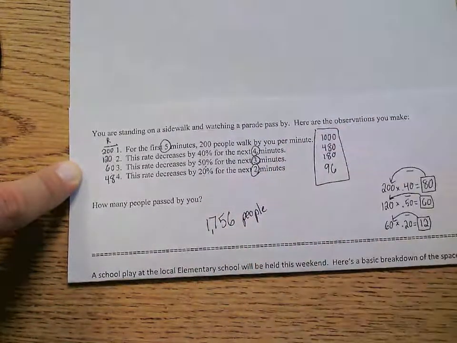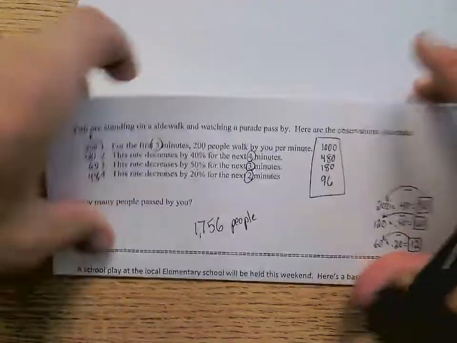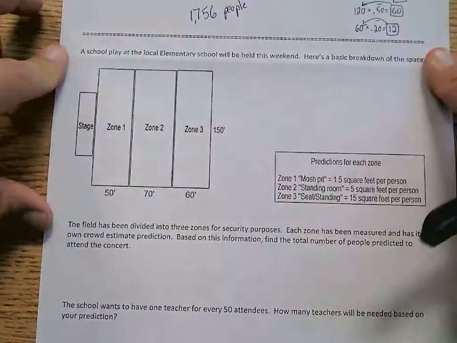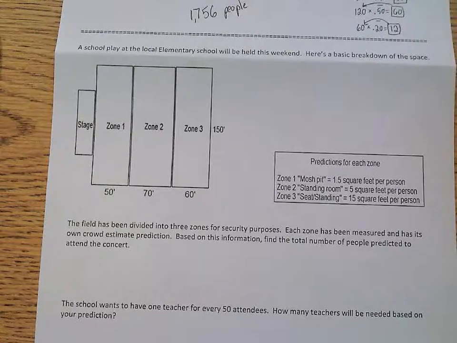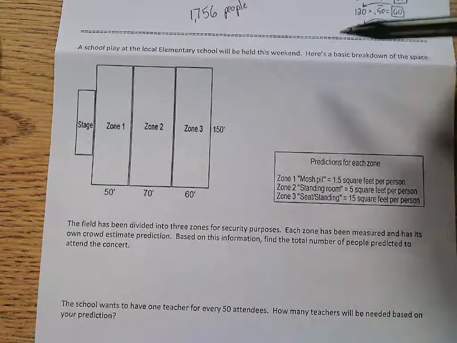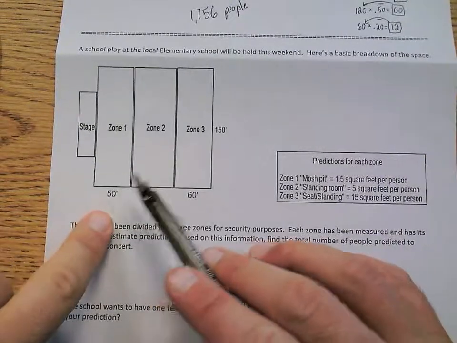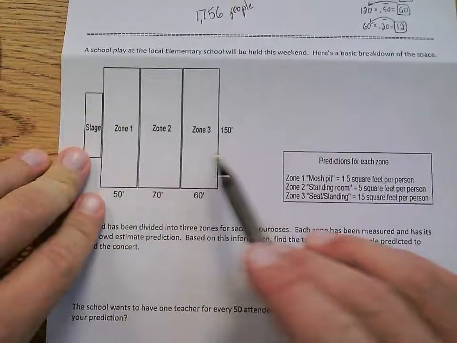All right, there you go. Last question. At a school play at a local school this weekend, here's the base breakdown. All right, so we have zone 1, 2, and 3. So basically, these are 3 spaces here.